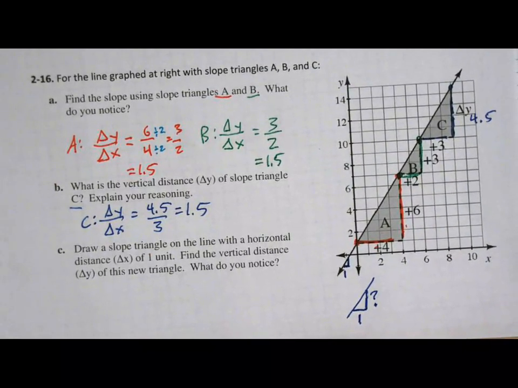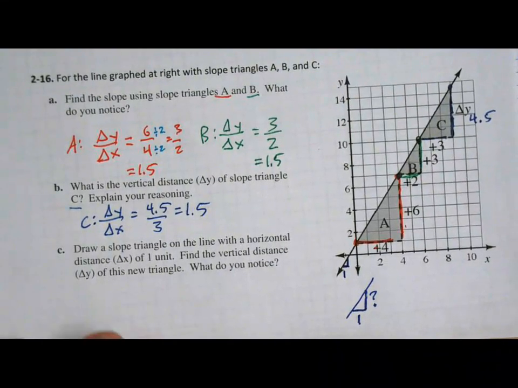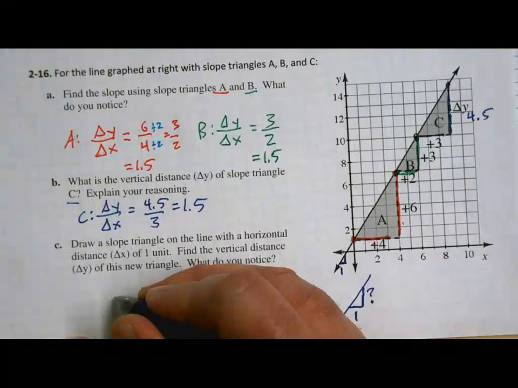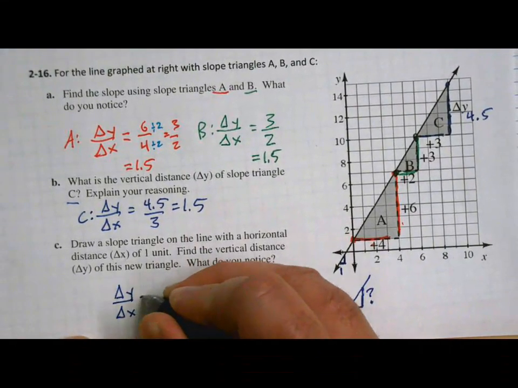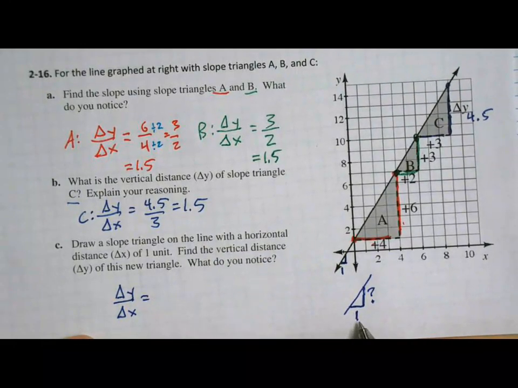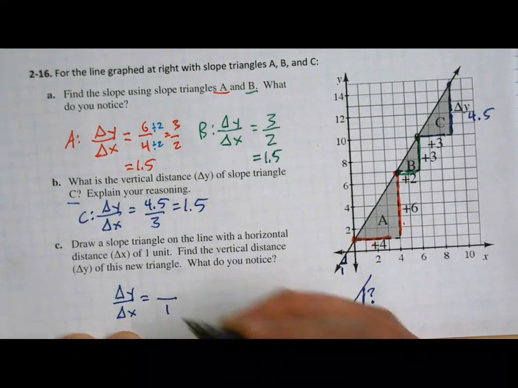I want to see if you can figure this one out. I want you to remember a couple things for me. Remember that our slope is change in y over change in x. Now, I already know that one of those things is 1. Is that the change in y or the change in x? Let's say that's my change in x.